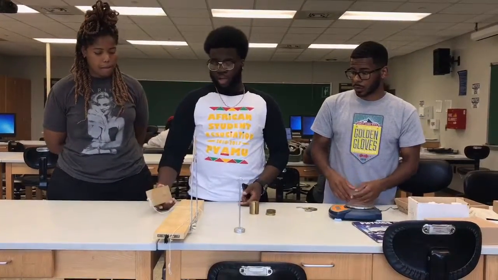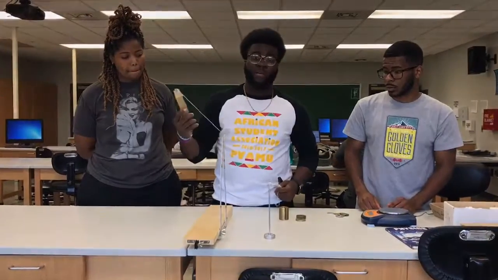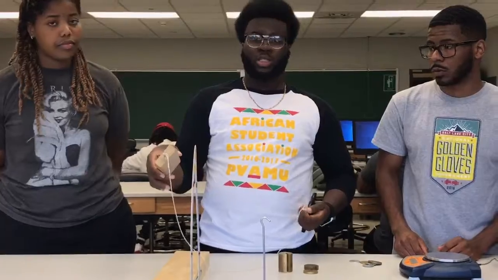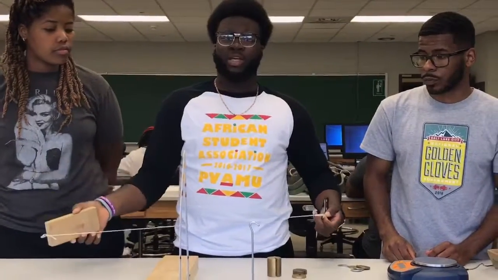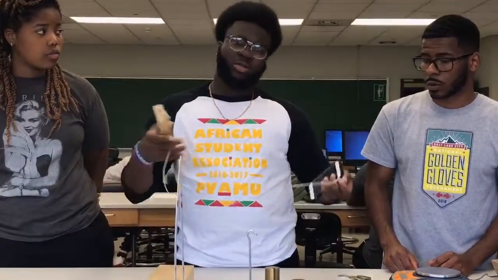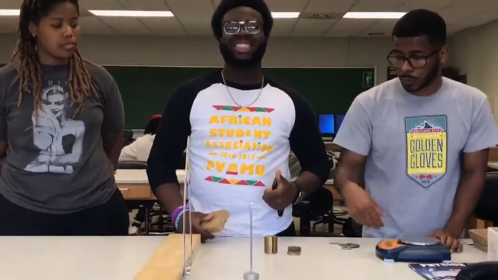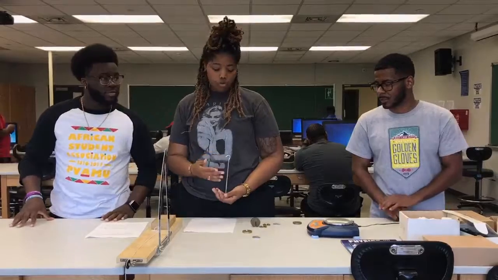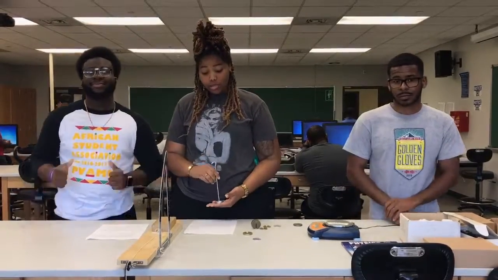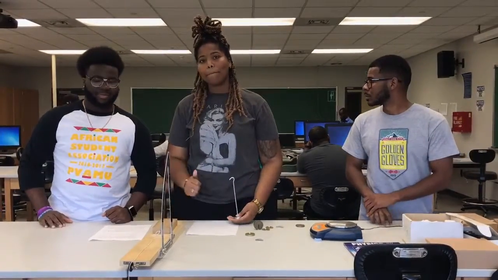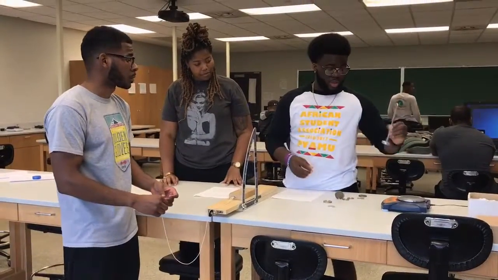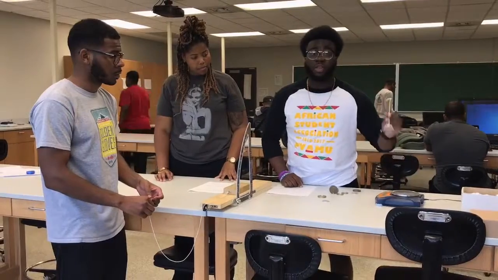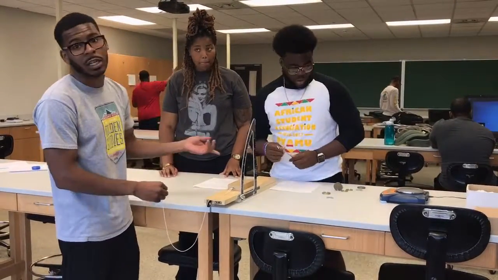In this experiment, we're going to be adding different weights in different increments to see the type of relationship that the friction has with the weight. Another component of this project is the weight hanger. We'll be adding weight to this weight hanger to enable the block to move. Let's see how much this weight hanger weighs. Okay, this is 50 grams for the weight hanger, which is the constant.